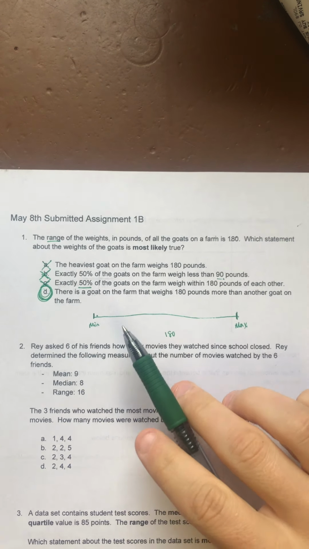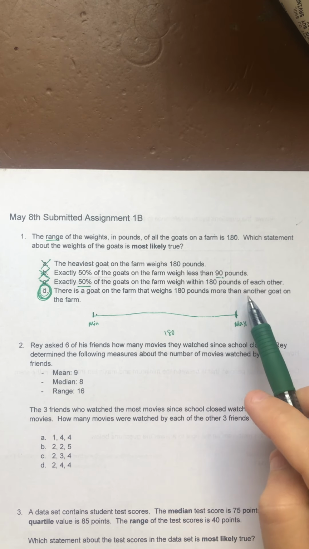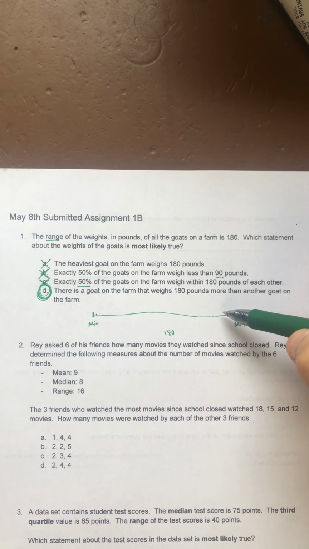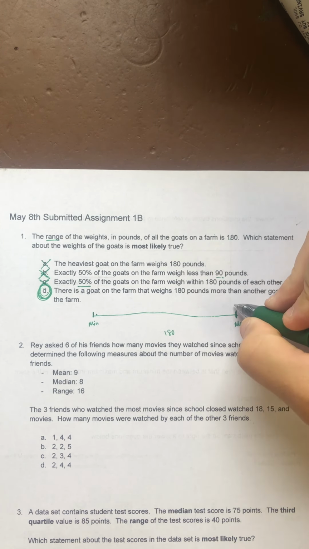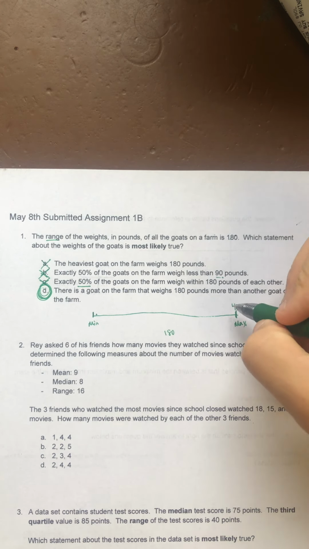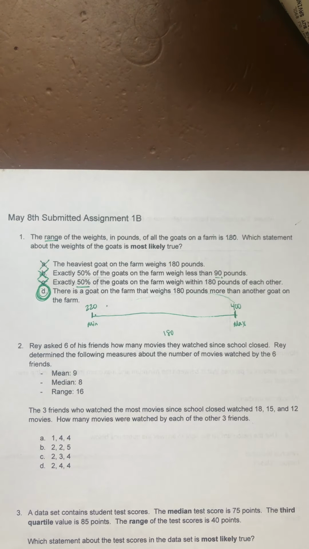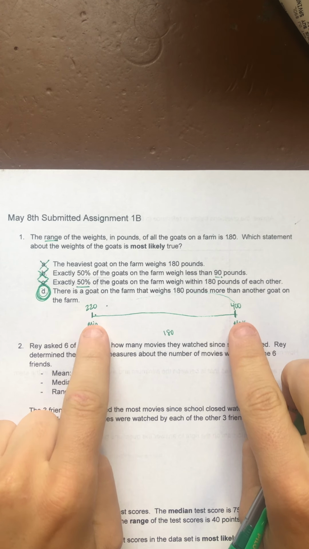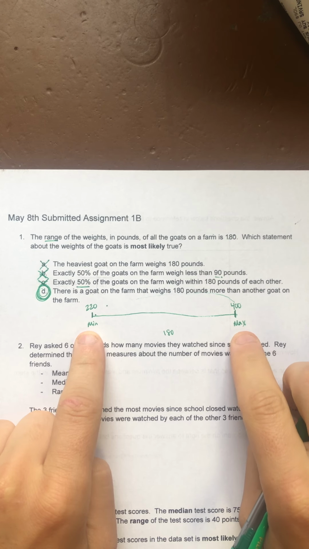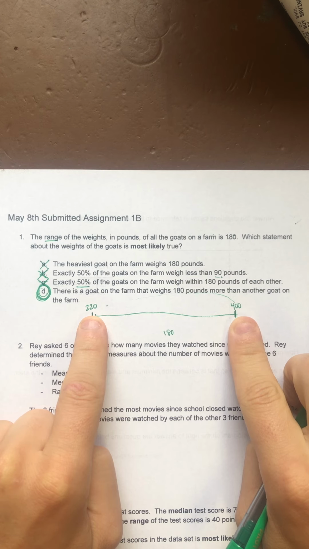Let's just read to make sure. There is a goat on the farm that weighs 180 pounds more than another goat. Yeah, that's 100% true. If the range is 180, let's pick a random number. Let's say that this is a 400-pound goat. Well, if the range is 180, then that means there's a goat that weighs 220 pounds because that has to be the minimum, and the minimum represents something in our data set, and the maximum represents something in our data set, and those two goats are 180 pounds apart.